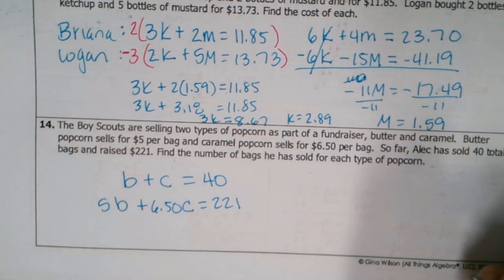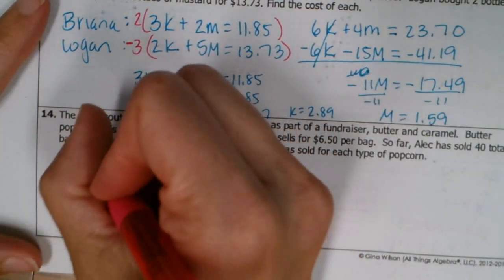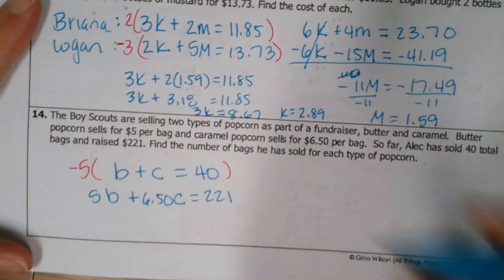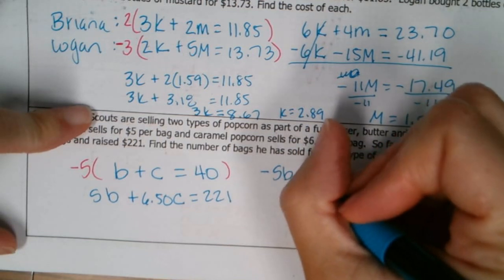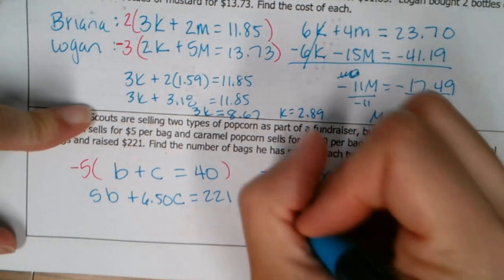So I need to get opposites. If I multiply the top by negative 5, that'll help me cancel out the b's. So I'm going to have negative 5b plus negative 5c is equal to negative 200.